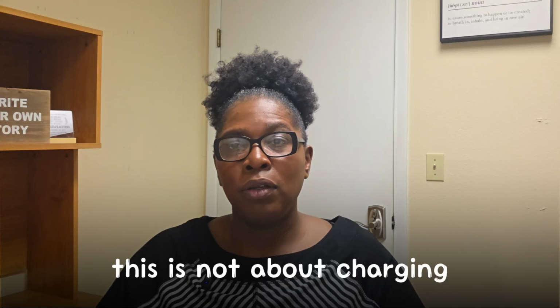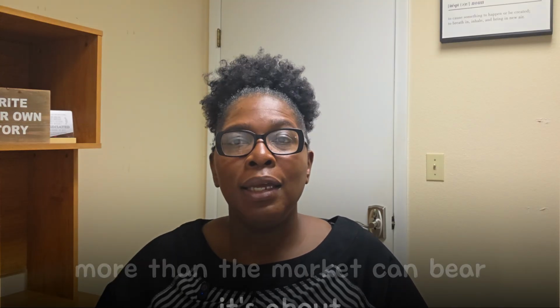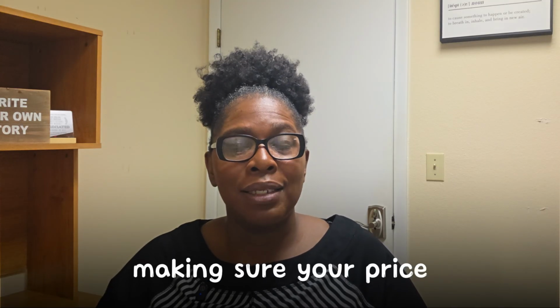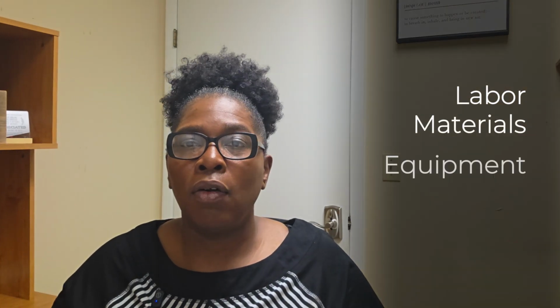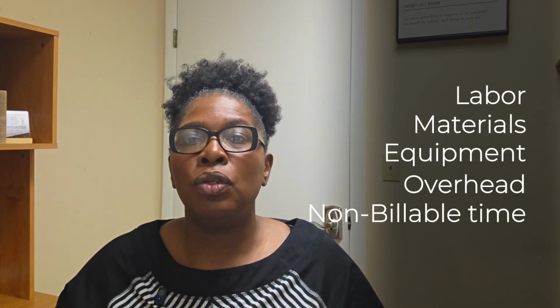This is not about charging more than the market can bear. It's about making sure your price actually reflects everything it costs you to do the job. So the work you're already doing finally pays you what it's worth. So take one job you're about to bid on and run it through this formula. Add up your labor, materials, equipment, overhead, and non-billable time, then build your margin on top. You may find your real price needs to be higher than what you've actually been charging. And now you'll know exactly why.